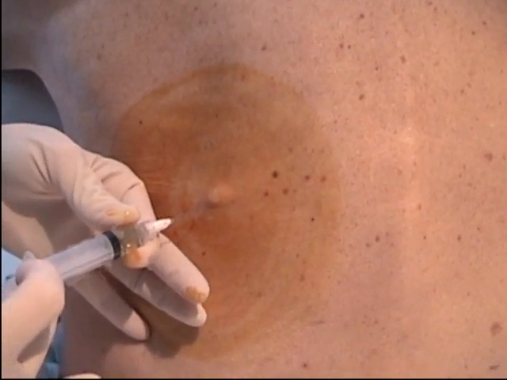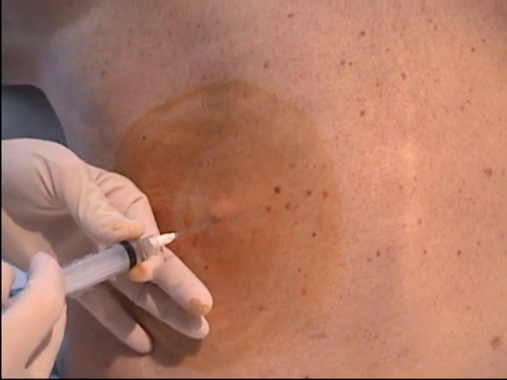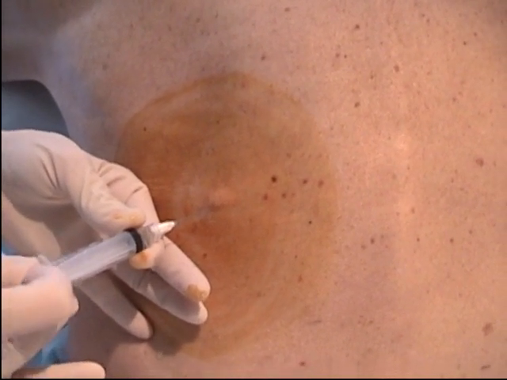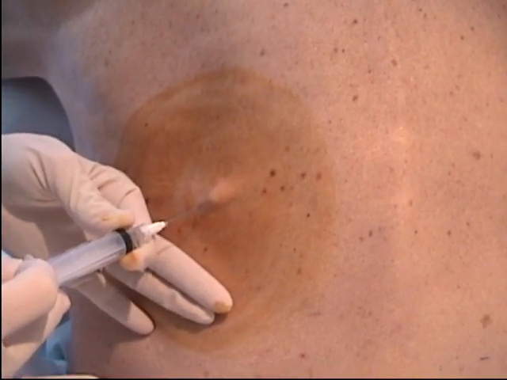Inject 2 cc's of anesthetic into the pleural space, and then withdraw the needle only slightly to infuse 1 more cc of anesthetic at the pleura. This technique provides superb anesthesia.